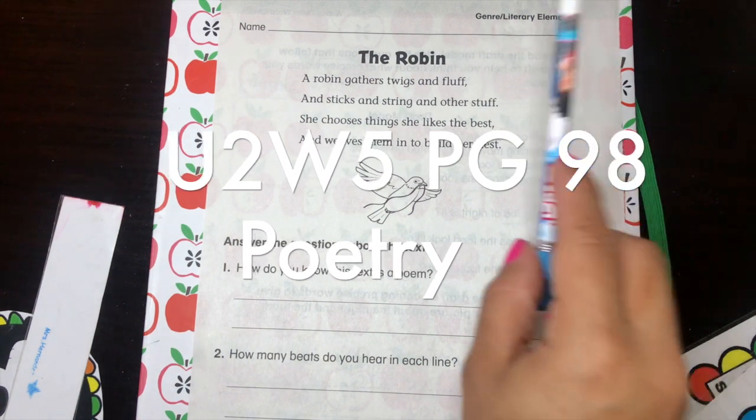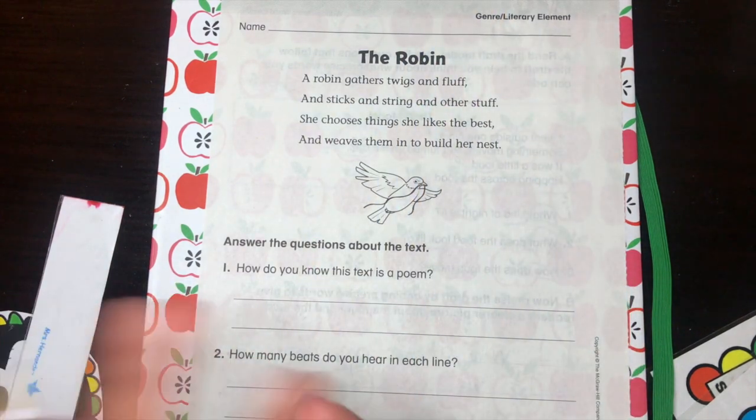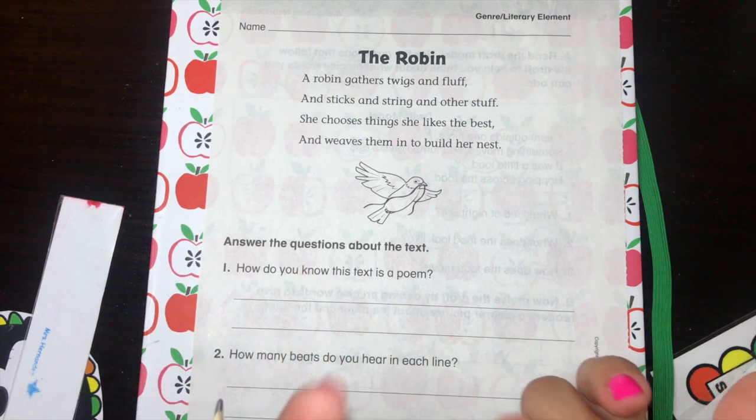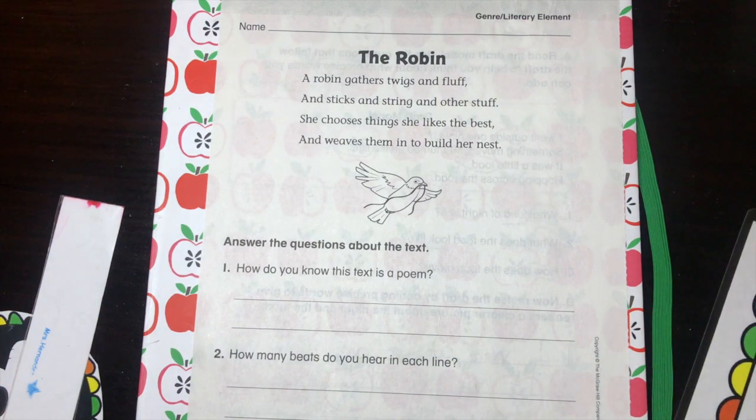So, we're focusing on the genre literary elements. In other words, we're going to look at the characteristics, or what makes a poem, right? So, let's review our poetry anchor chart.